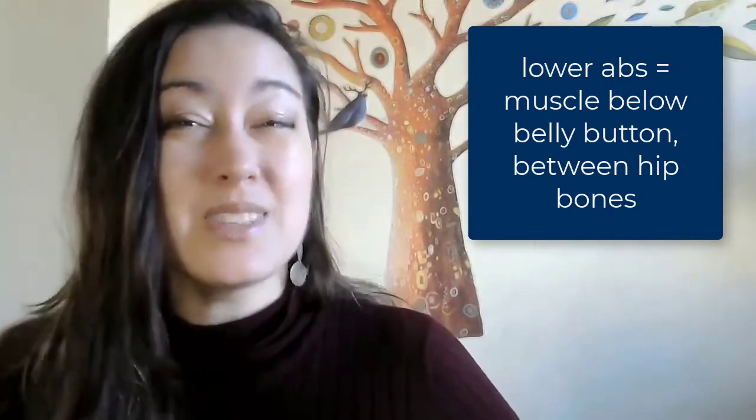But with lower abdominal activation, let's just quickly define the lower abdominals. The lower abdominals sit underneath your belly button and between your hip bones. So you've got those sticky out points in the front of the hip. If you put your hands there under your belly button and between your hip bones, that's basically where your lower abdominals sit.